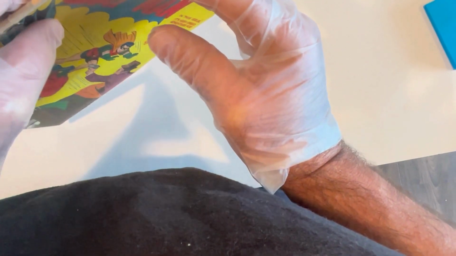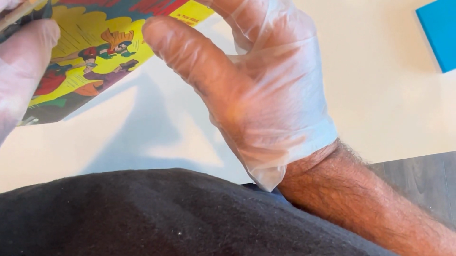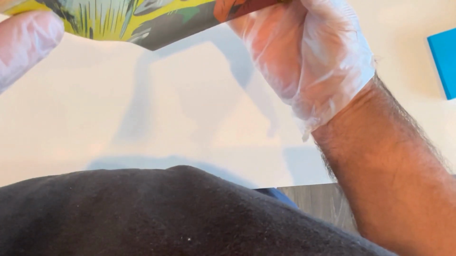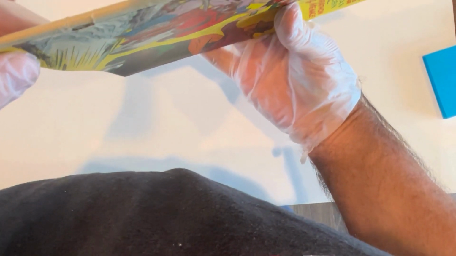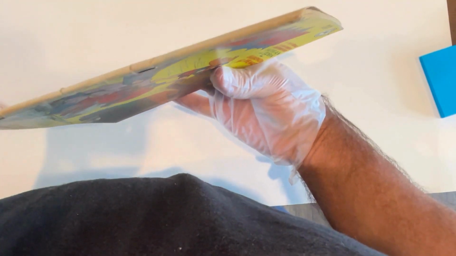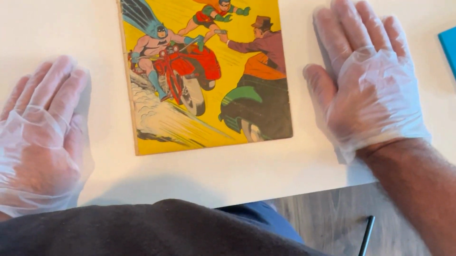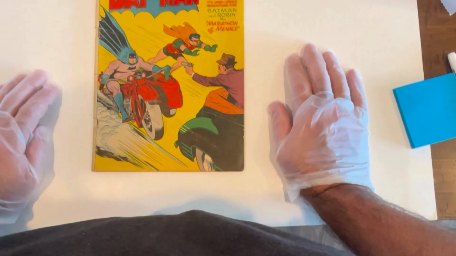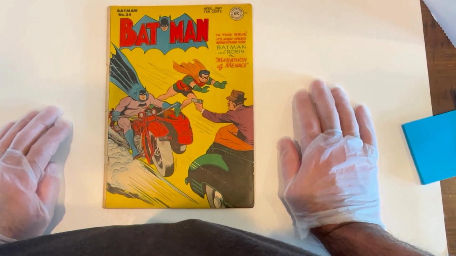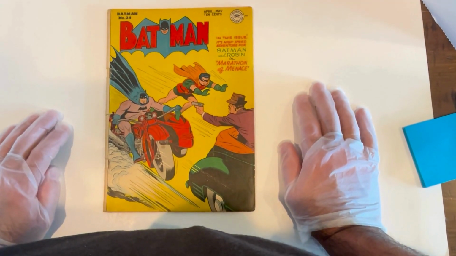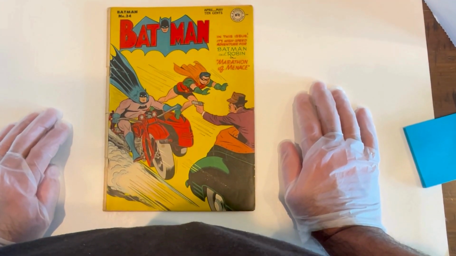The spine is intact, and there's not really even any splitting. So this is low grade, and it's not a 0.5. I don't think it's even a 1, but is it a 4?